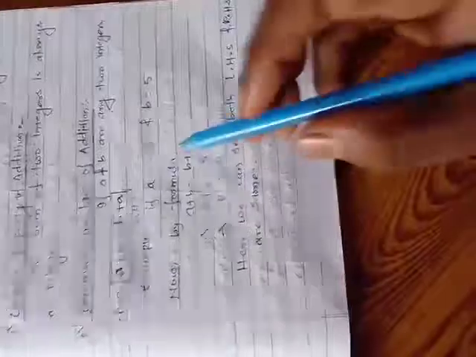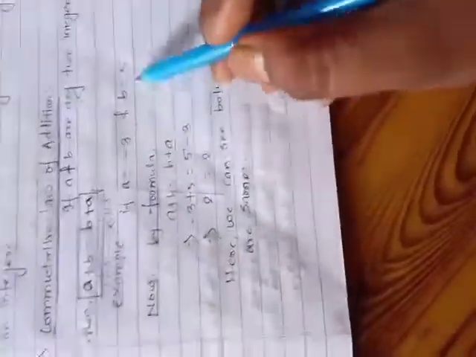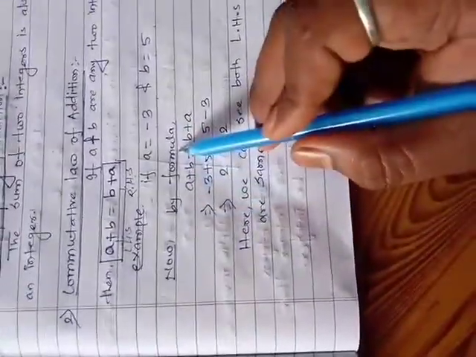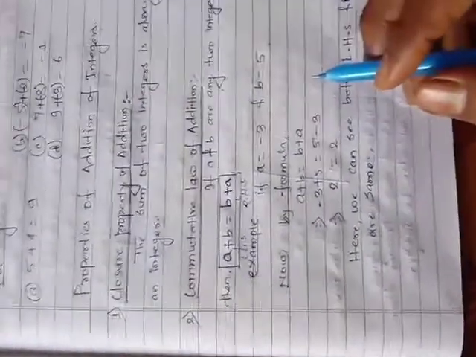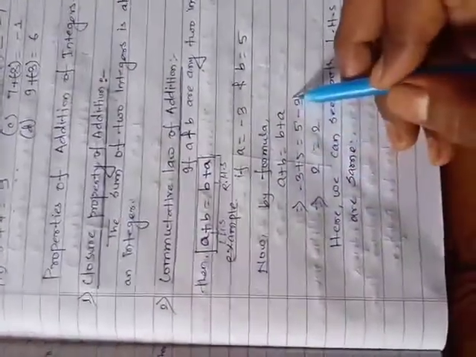Let us take a equals -3 and b equals 5 in the formula. Now we put these two values in the formula, then what do we get? Let's have a look. a plus b equals b plus a is our formula.